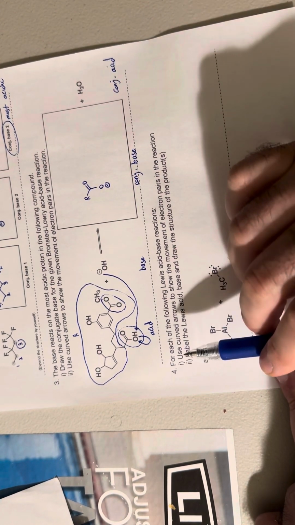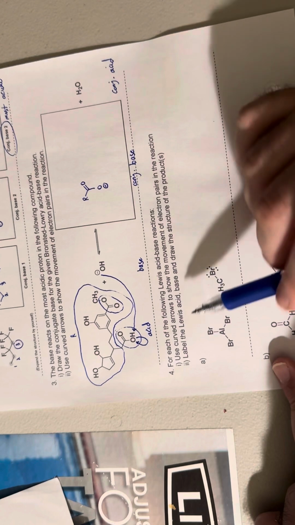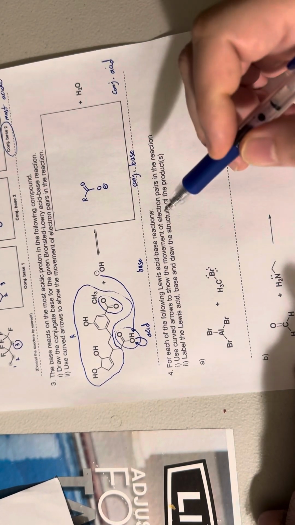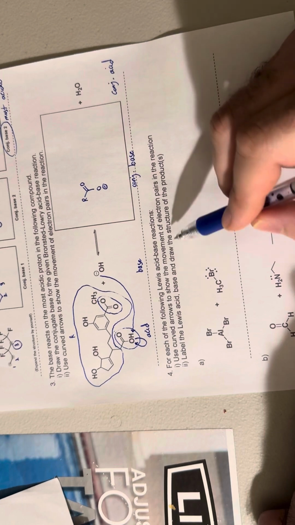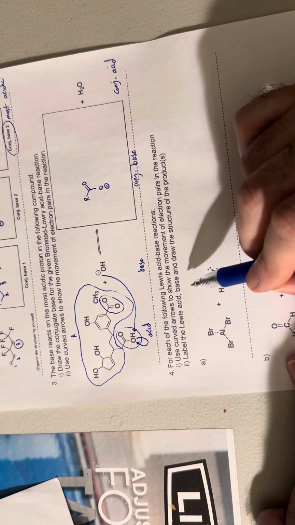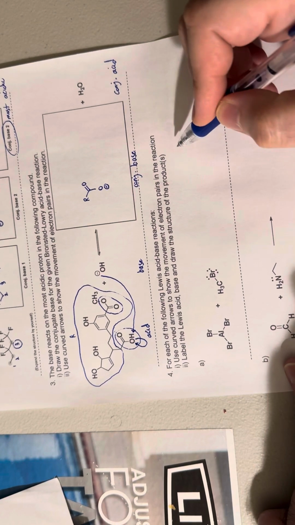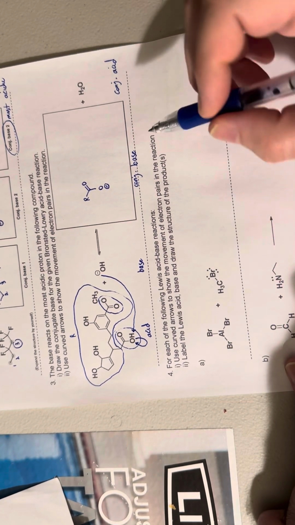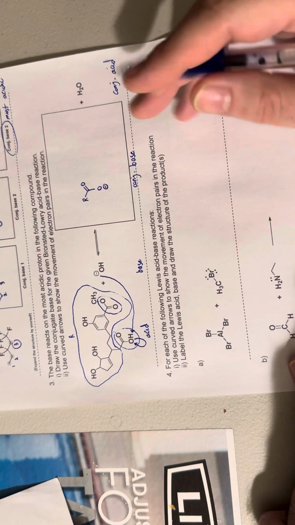For question number 4, it asks about different Lewis acid-base reactions, and asks us to use curved arrows to show the movement of electron pairs in the reactions, and then label the Lewis acid and base and draw the structure of the products.